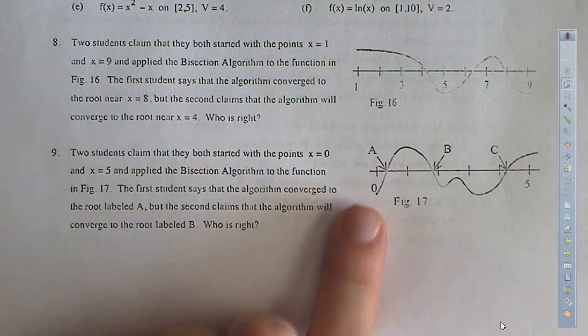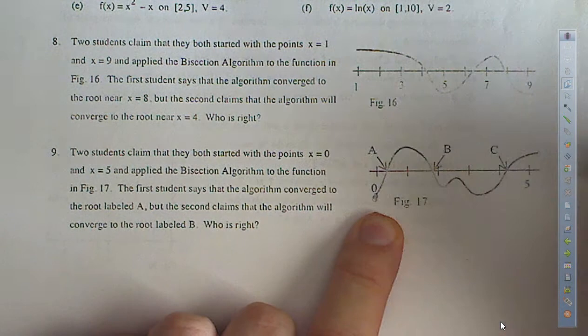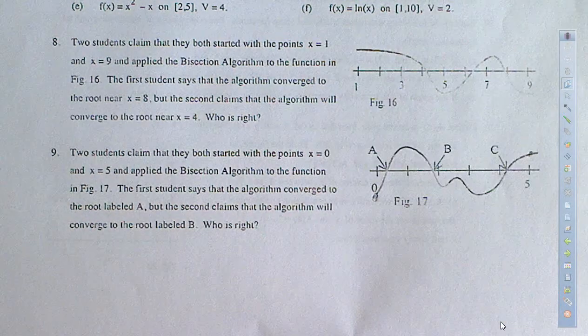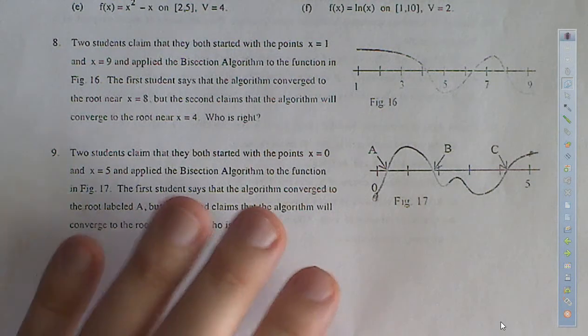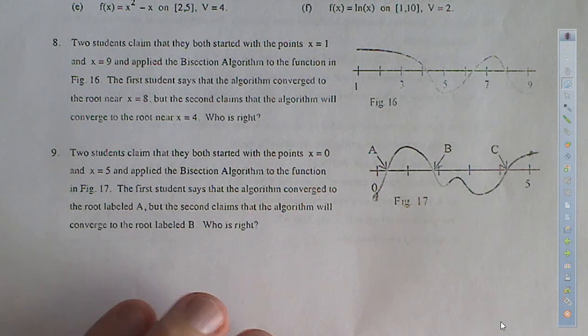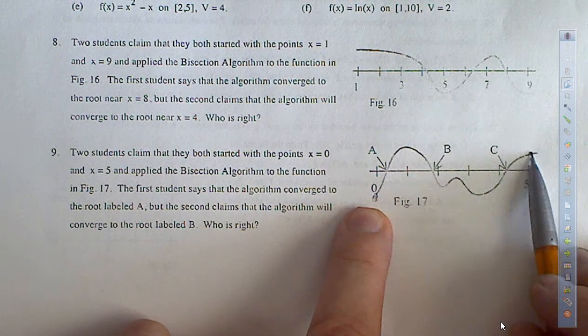If we look at 0, the function at 0 has a negative value, and the function at 5 has a positive value. So does there have to be a root between those two? Yes. What in the world is convergence? It means goes to, aside from divergent, which means goes away from. So there has to be a root between these two because this one's negative and this one's positive. So we're going to go to the middle, just here.